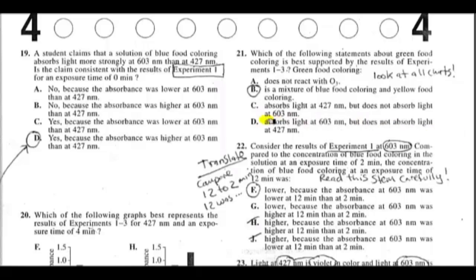When you look over here, the answer that pops out off the page is answer choice B, a mixture of blue food coloring and yellow food coloring. Answer choice A says does not react to O3, that's off the topic. C says absorbs light. D says absorbs light. Those are both off the topic. Remember, just simply look at the graphs and see that each one of those graphs looks similar, except that the lines are not quite as large and quite as pronounced. B for 21.